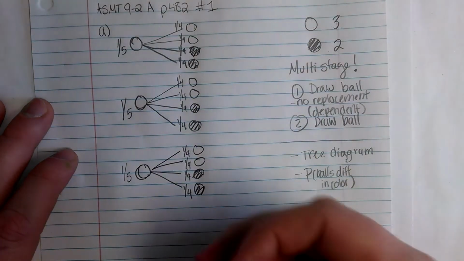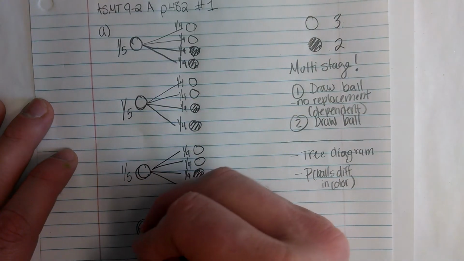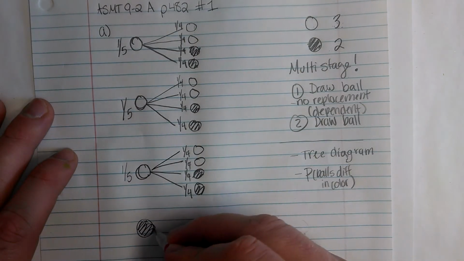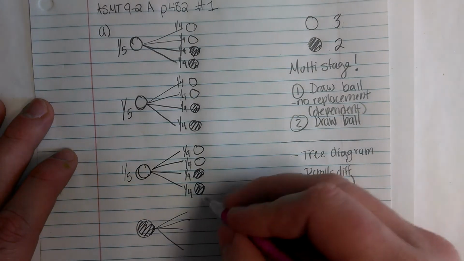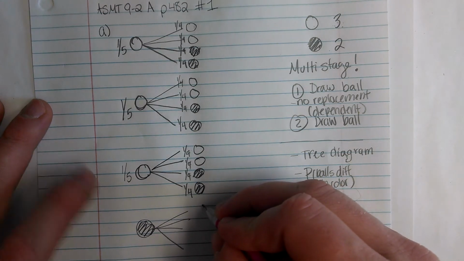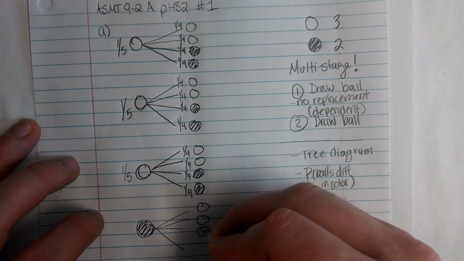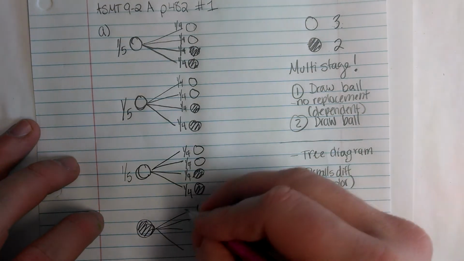Now, what's the chance of me pulling out a black ball? Well, there are 2 black balls. So the first one that I could do, if I got a black ball, the second time I would have 3 white balls in the bag and 1 black ball left over.